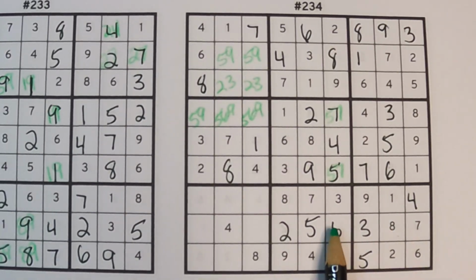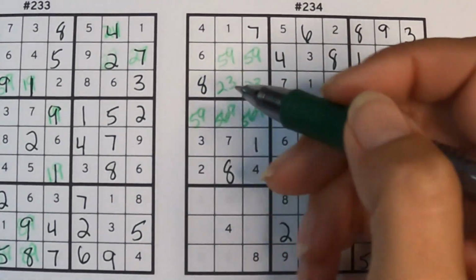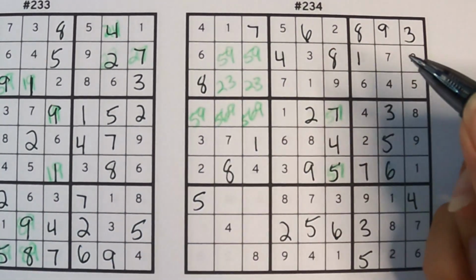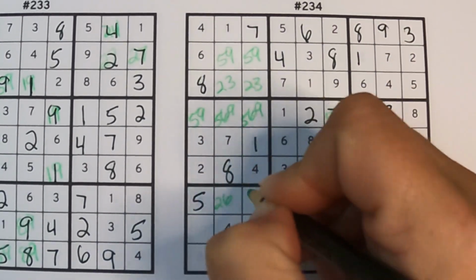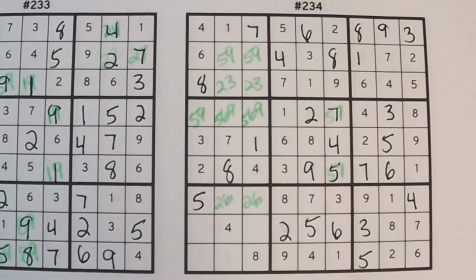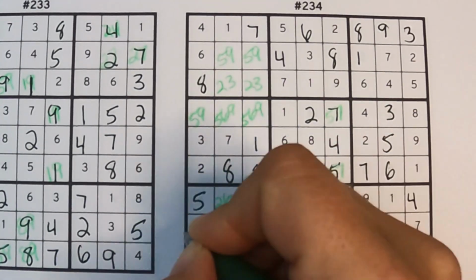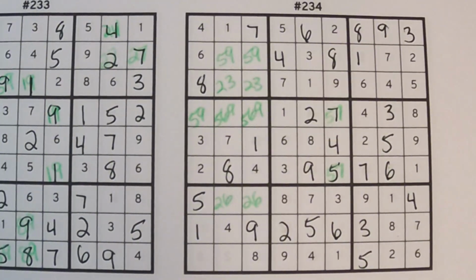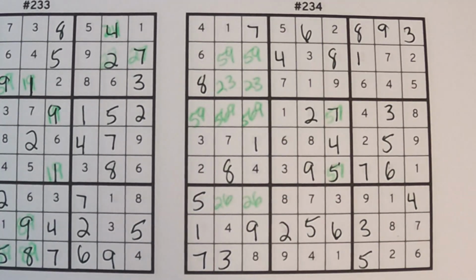For this row, we're missing 2, 5, and 6. We've got 2 and 6 here, so this is our 5. I don't see any other help. So 2, 6, 2, 6. For this row, we're missing 1 and 9. We've got a 1 here, so 9, 1. For this bottom row, we're missing 3 and 7. We've got a 7 here, so 3, 7.